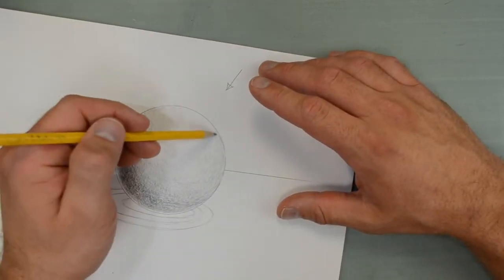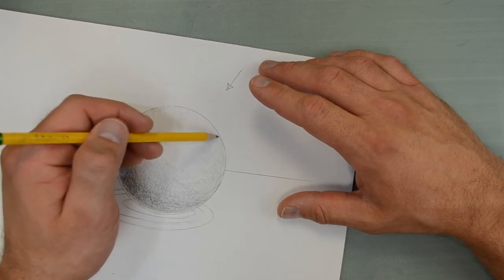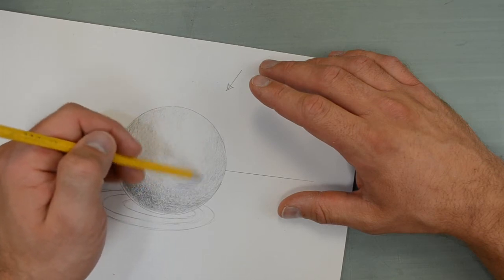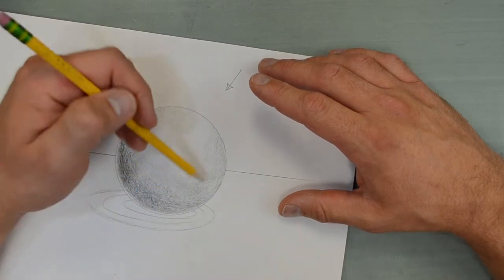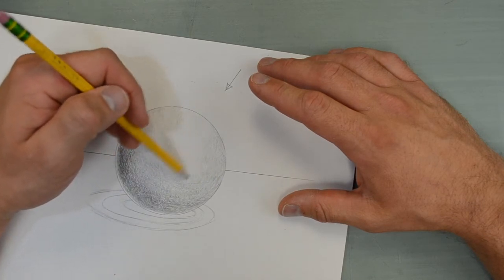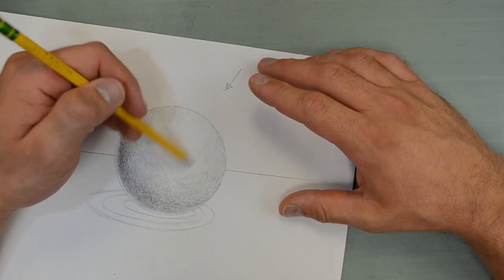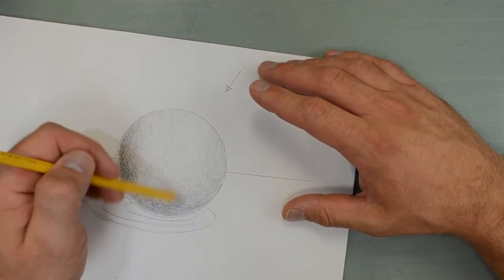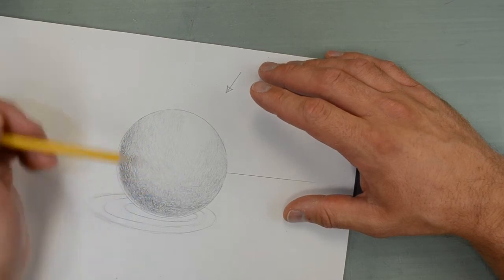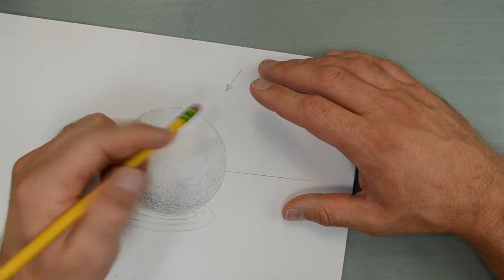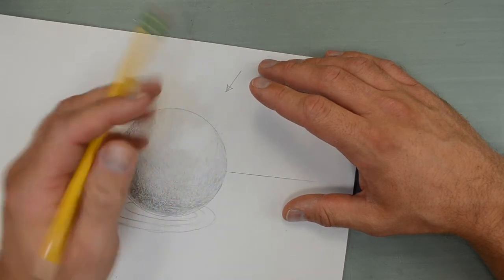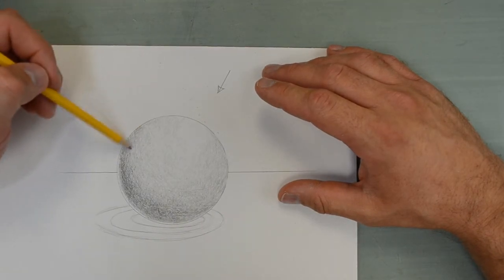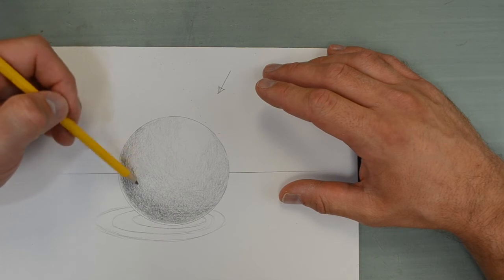But again, I typically don't use a blending tool. That's just a personal preference. I like the look of the pencil, and I don't like the ultra blended look where it's super smooth, like it's dusted on there. I don't particularly like that as much, but that's, again, just a personal preference. I can make it relatively smooth with just the pencil, and it can look like I did it with a pencil.